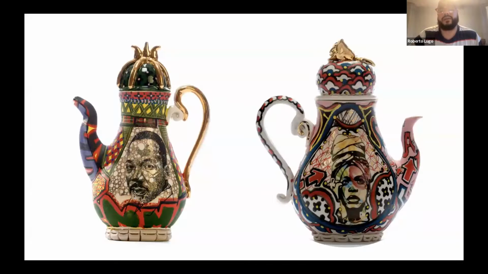That's the thing about art. That's the thing about craft. It allows you to bring things into this world that you didn't see before. It allows you to show people the beauty of African textiles juxtaposed with Asian ceramics, juxtaposed with European forms, with the faces of the people that paved the way for me to be here.